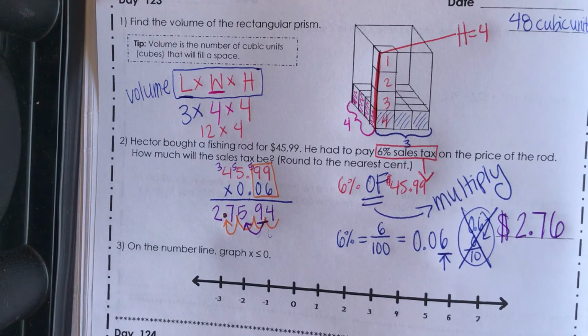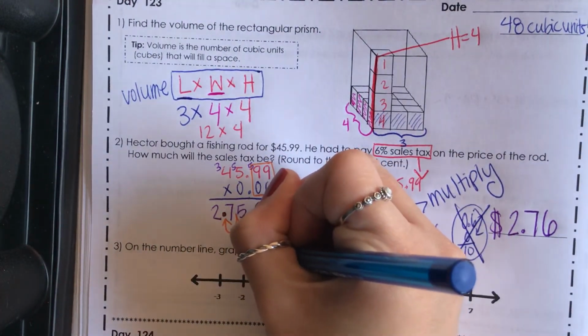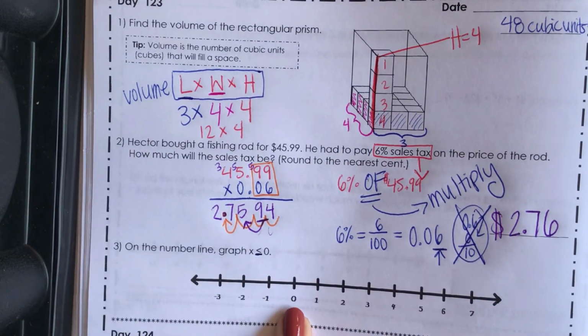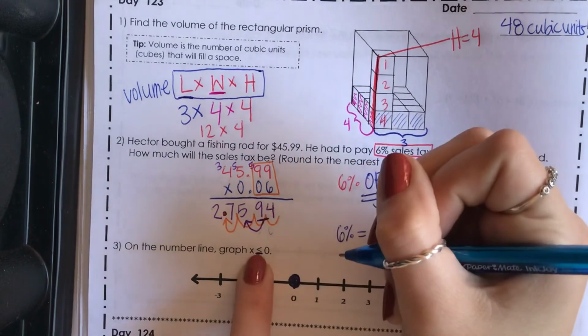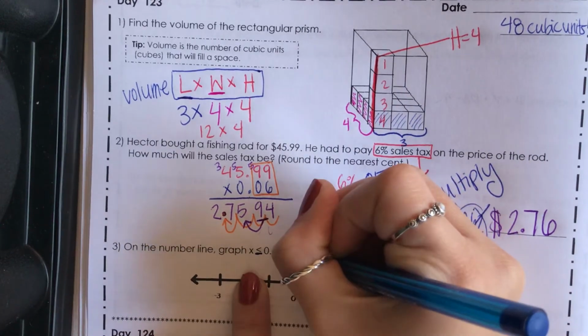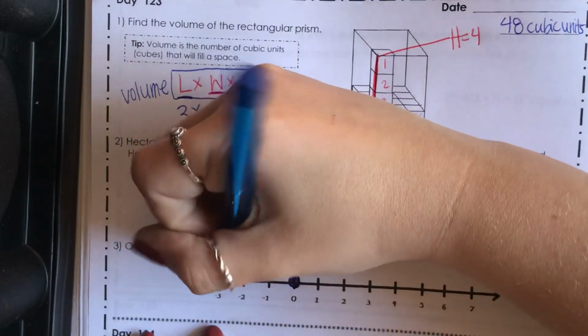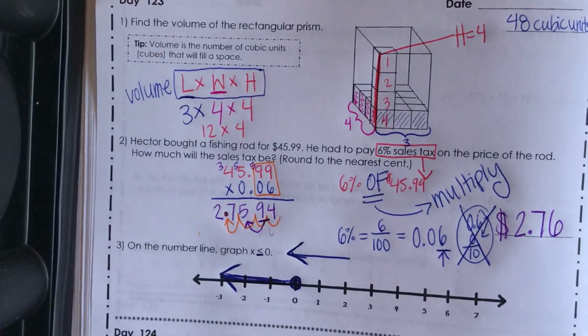All right, last one. On the number line, graph the inequality x is less than or equal to 0. Okay, so we're starting at the 0. Now, remember, if there is an equal sign underneath our symbol, we are going to fill in our circle. Then the less than sign shows us which way the arrow is going to be going, right? So we go ahead, we draw our arrow, and we are all done.